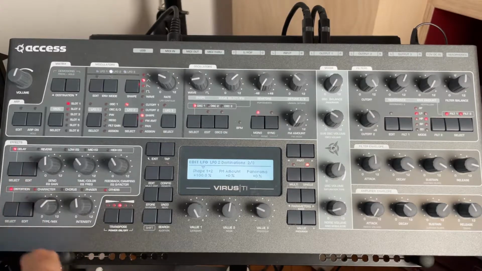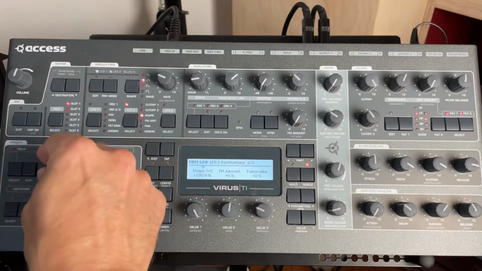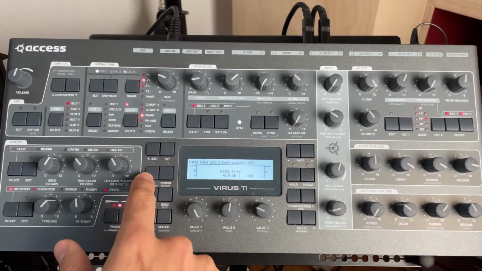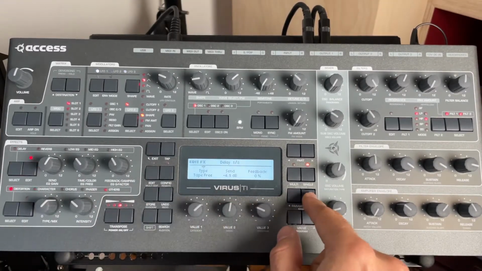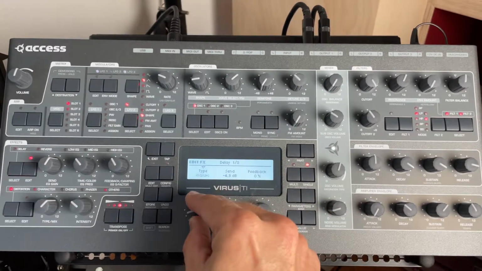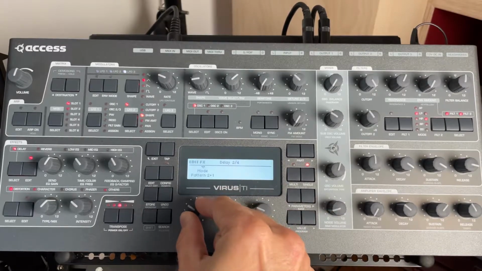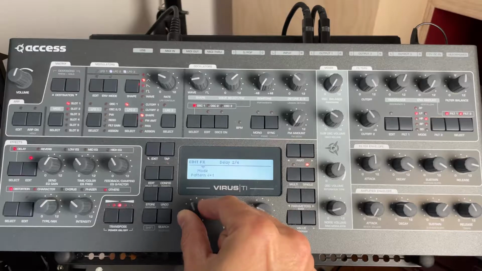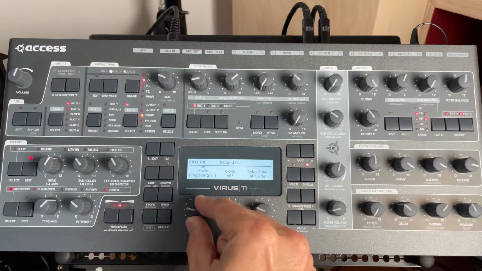Of course, the effects section is very nice here, so I always dial in some delay, which most of the time, let's use the classic one, and maybe which one should we choose?